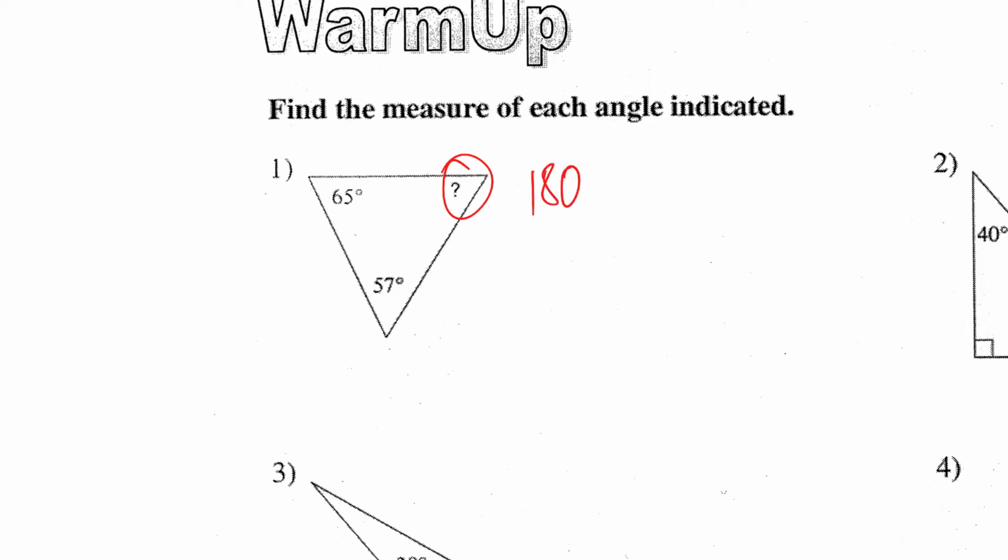Okay, so that's the way that I do it, I just start with 180 and I subtract 65, subtract 57. And so plug that in. What do you get for the missing angle there? What is it? Heard somebody say it? It is 58 degrees. That's right.